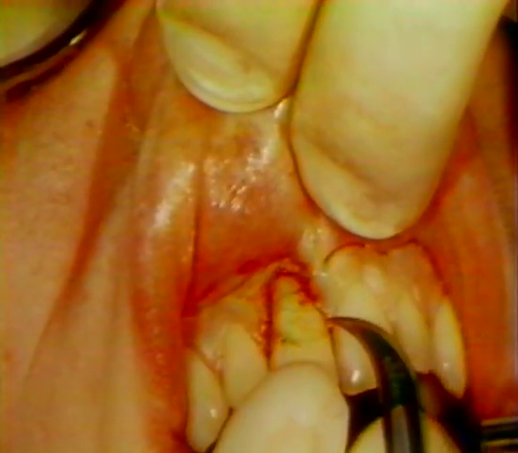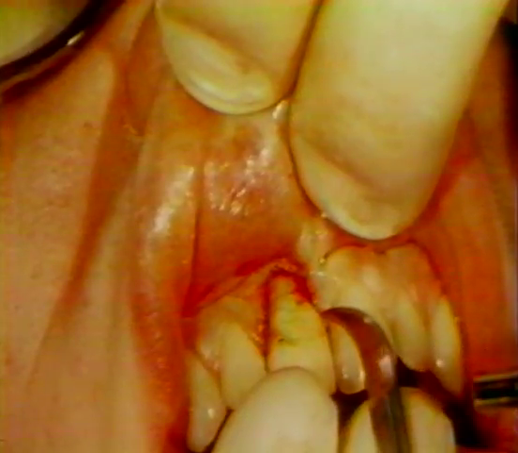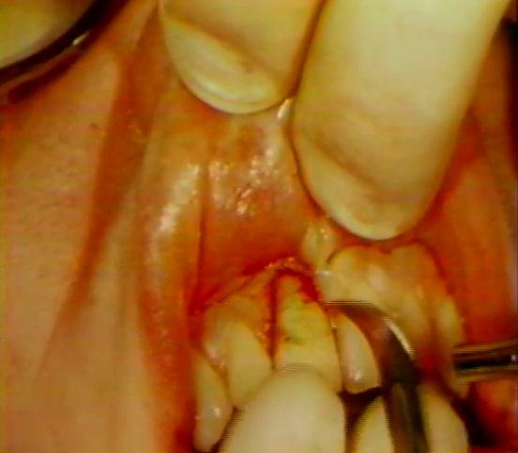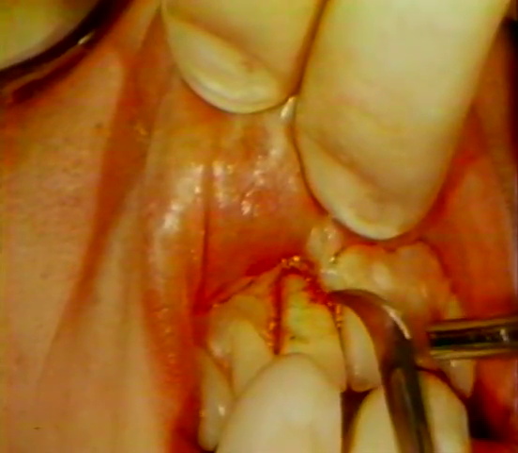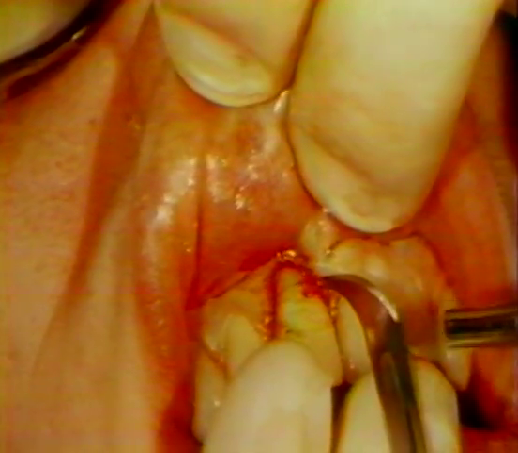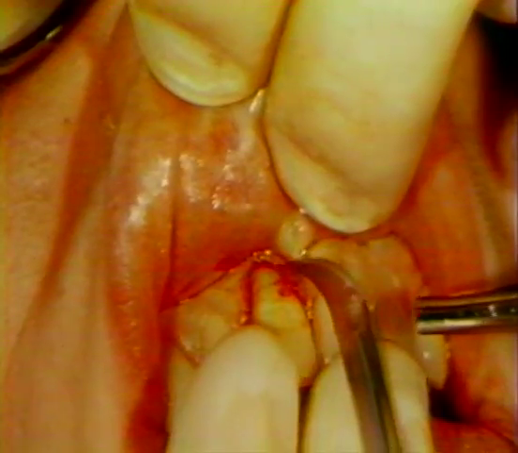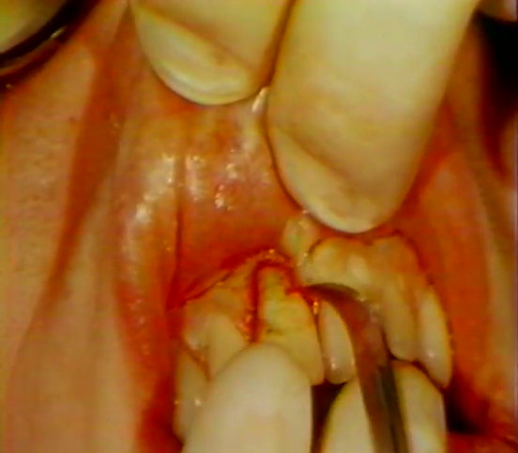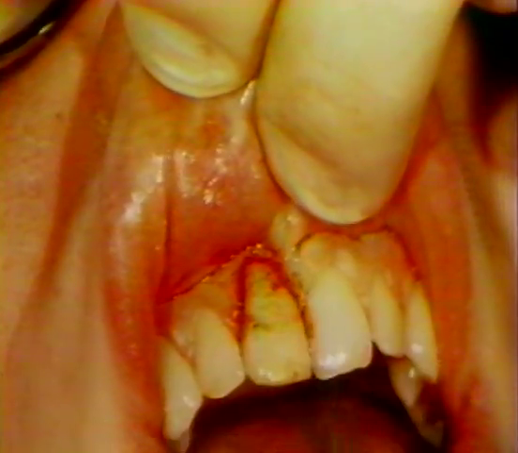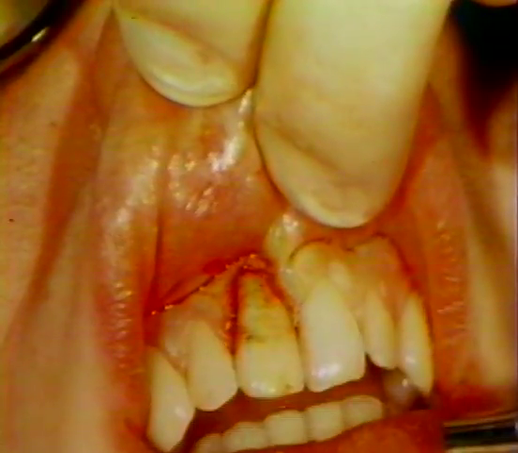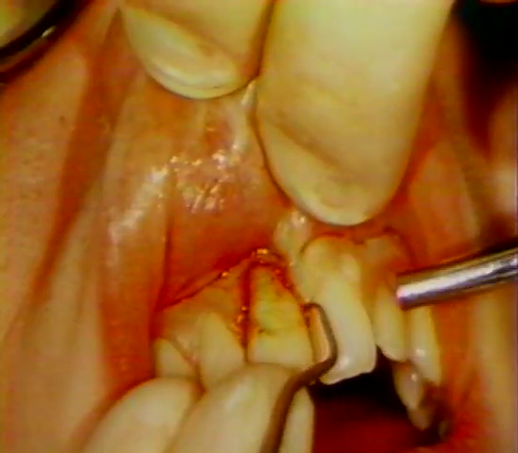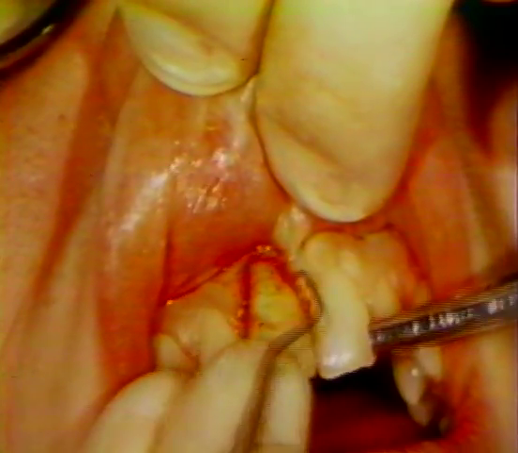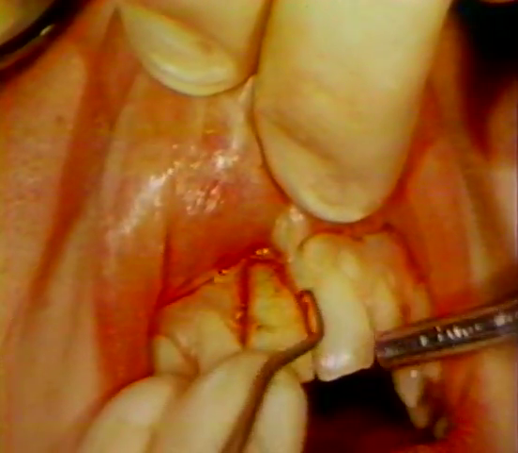The remaining mesial portion of the gingival crevice is now excised. This area is also curetted to assure complete removal of the epithelium.